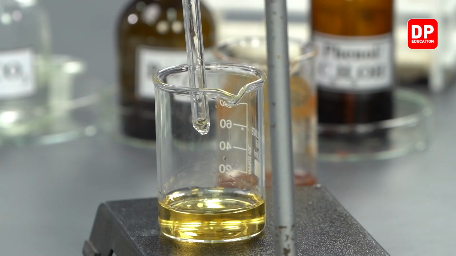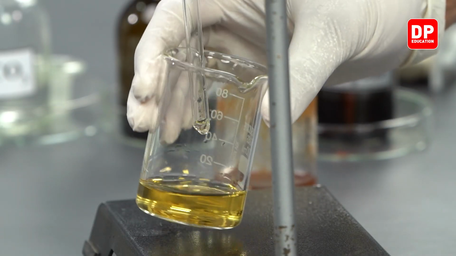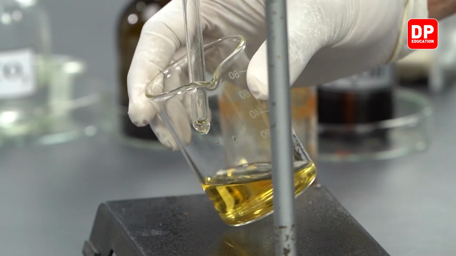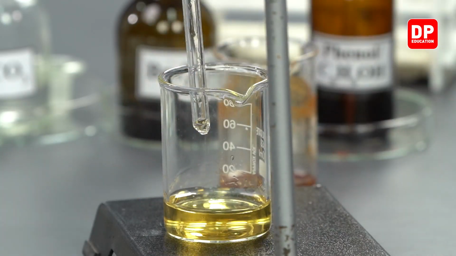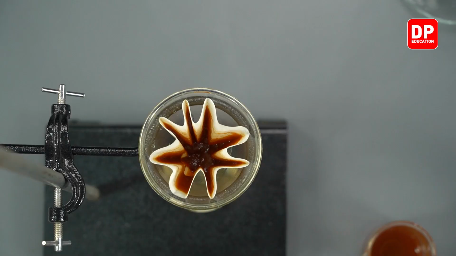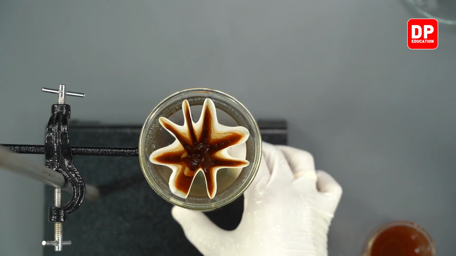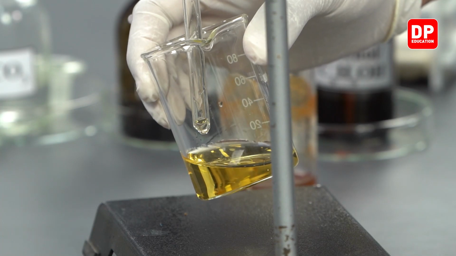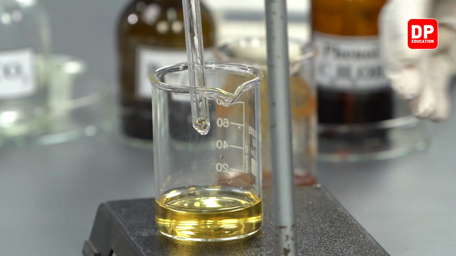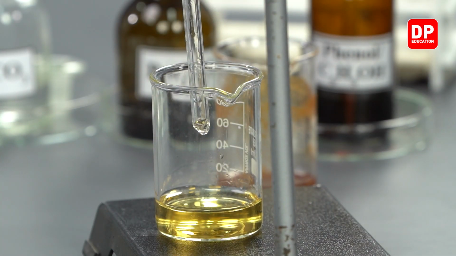We have our neutral ferric chloride solution here. Neutral ferric chloride solution is present here. The precipitate is present in the filter paper. The ferric hydroxide precipitate is present on the filter paper, and the filtrate will contain our neutral ferric chloride solution.